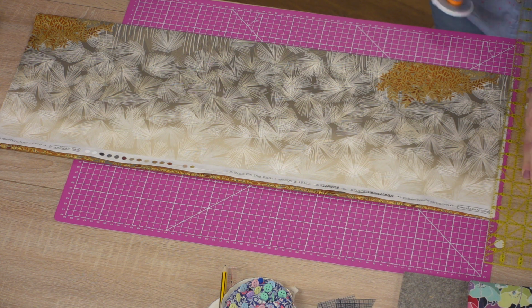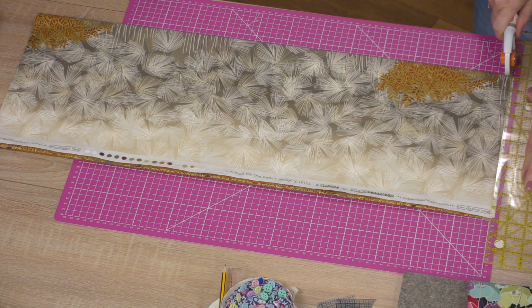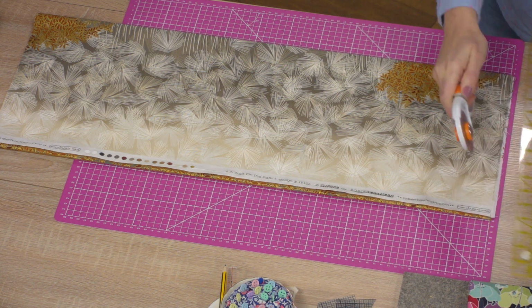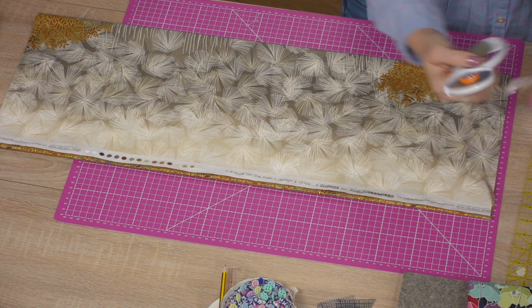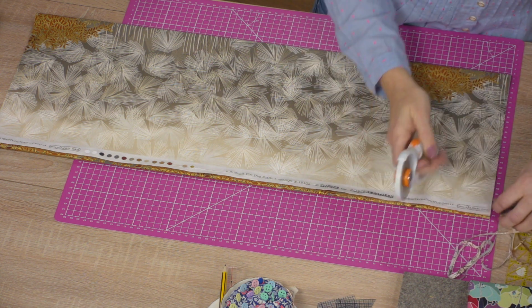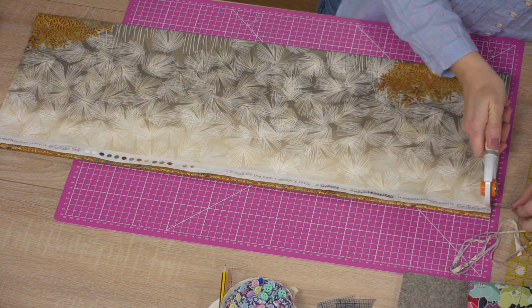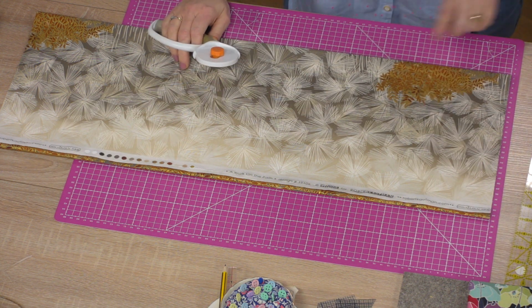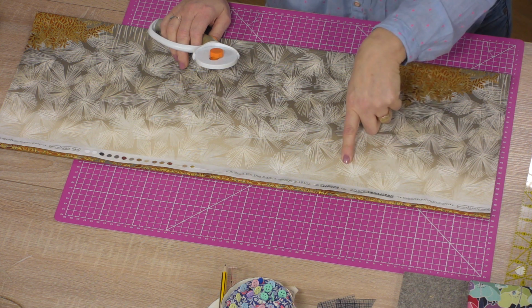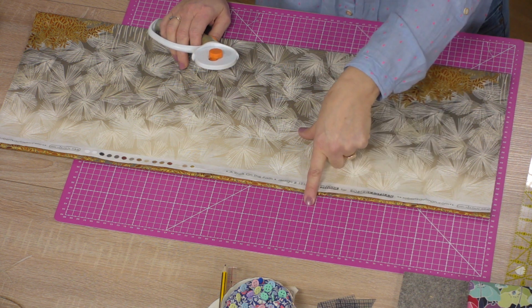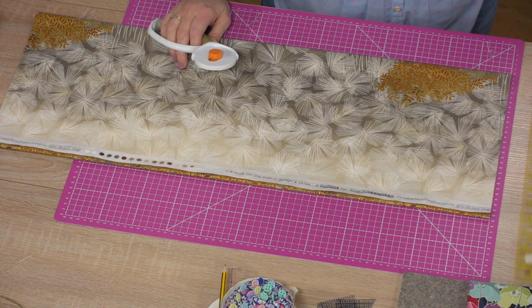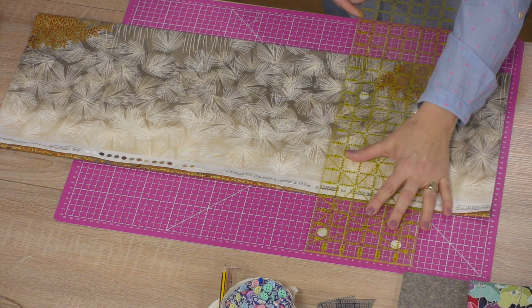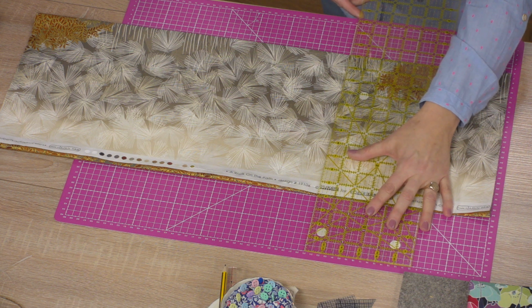So just trimming up this edge to make it a nice, clean, neat cut. Ooh, be careful, because we don't want to disturb that fabric. Because what I'm going to do is I'm actually going to use the measurements on my mat, because these are all in centimeters. So I'm going to go at the 25 centimeter line.